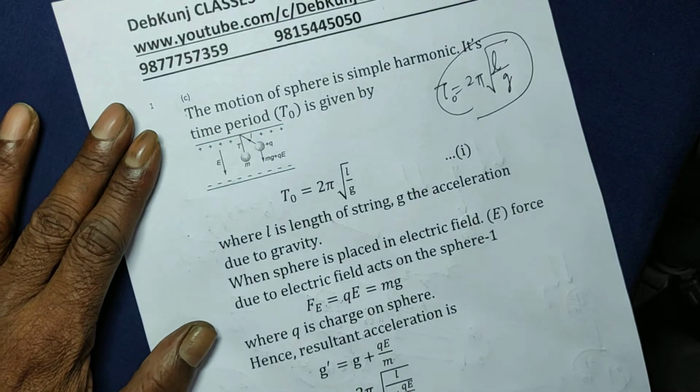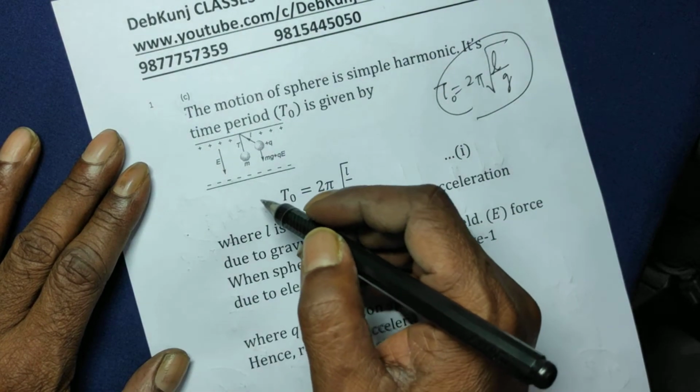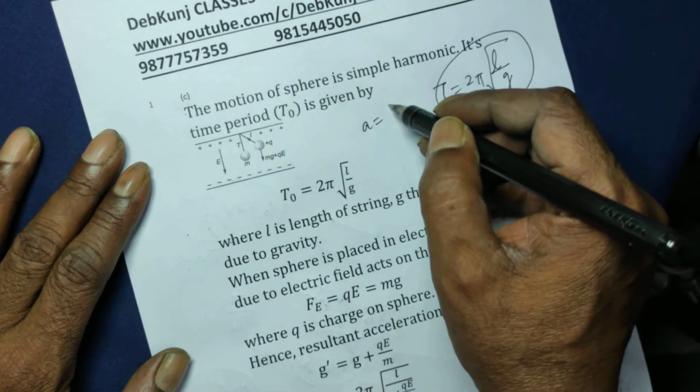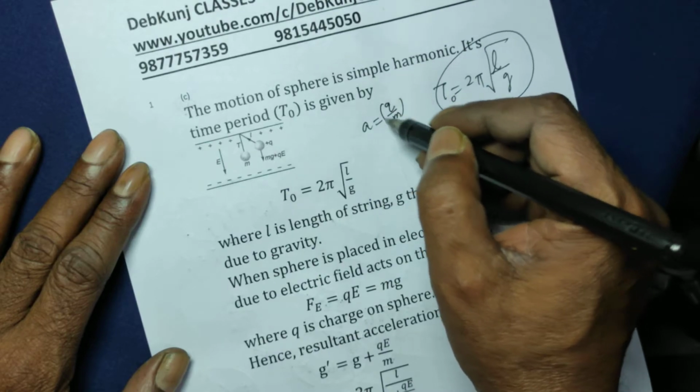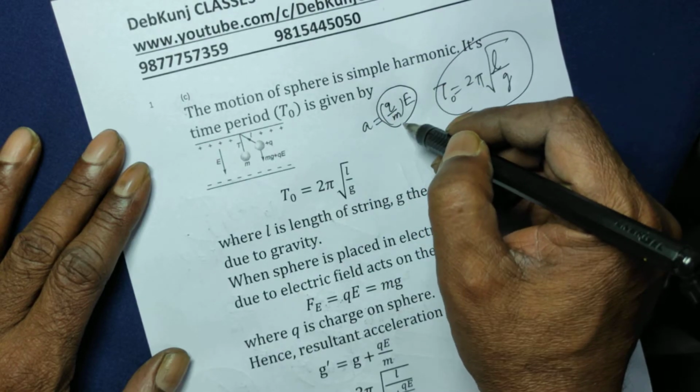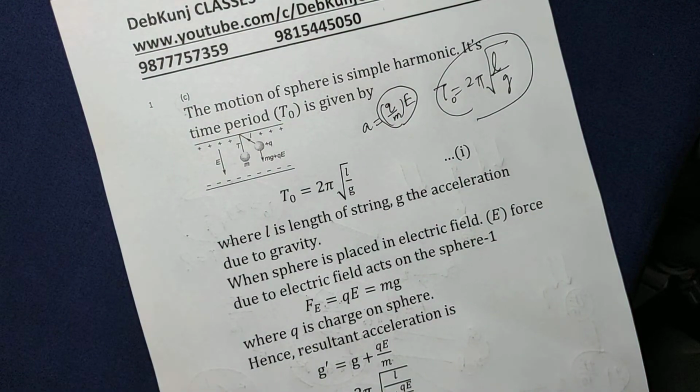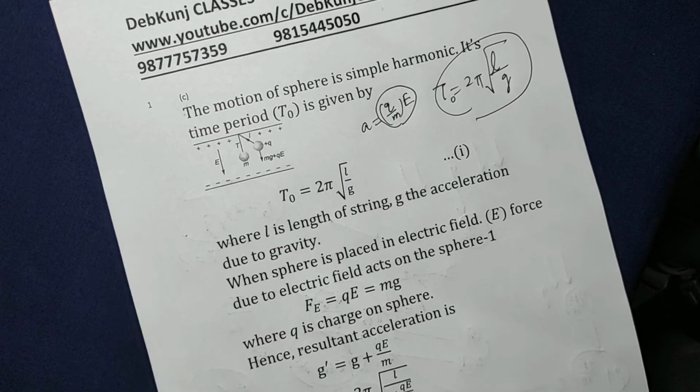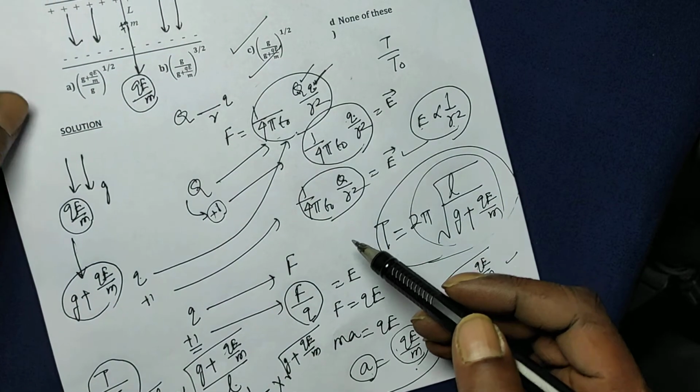After the plates are charged due to the electric field, the acceleration will be Q by M times E. I just explained here how this is the acceleration in an electric field for a charged particle having charge Q and mass M.